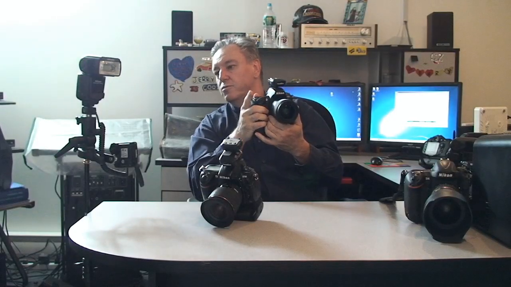Another way would be if I come over here and do a pop, set that off, and now that's going to be a full power flash. Every time I press it here, it's going to be a full power flash too. Now I'm just paying attention to recycle time, and pop. Now I'm ready for another one. So it gives you an idea.